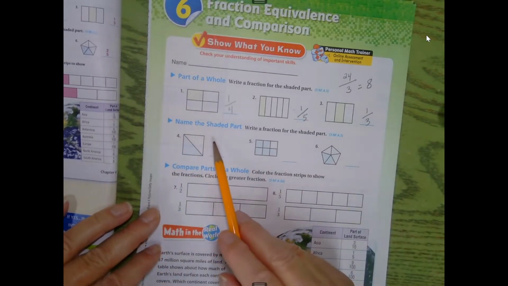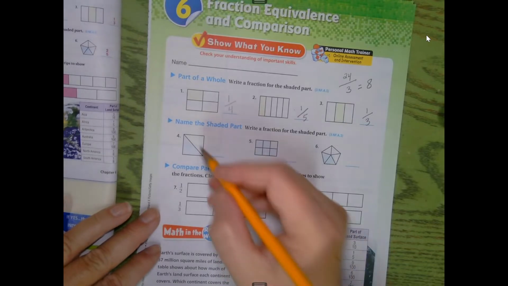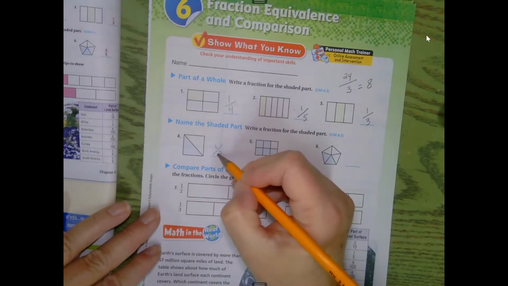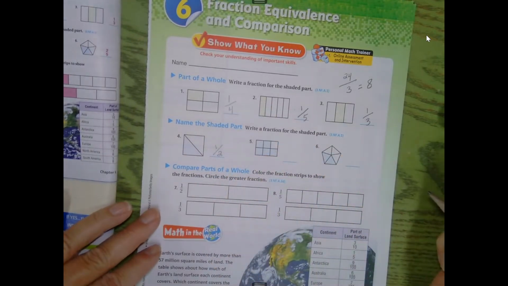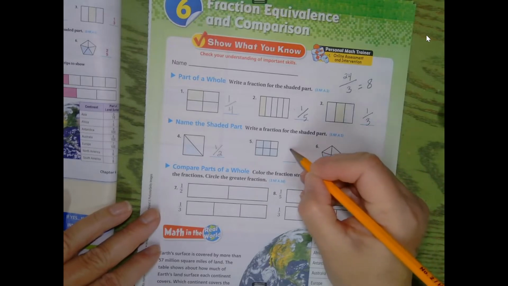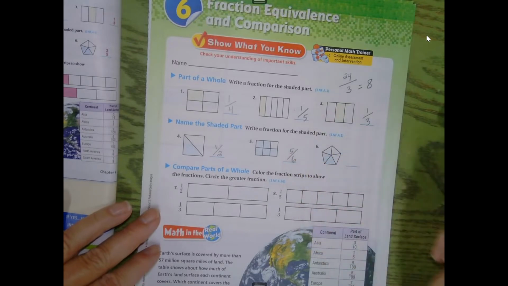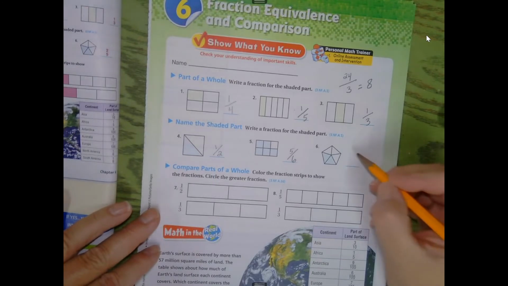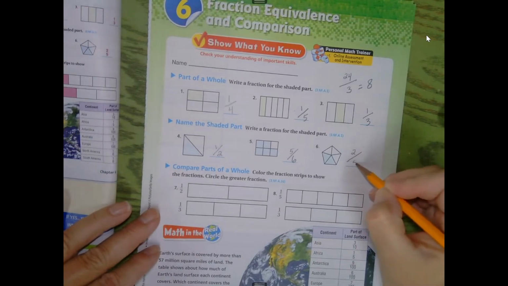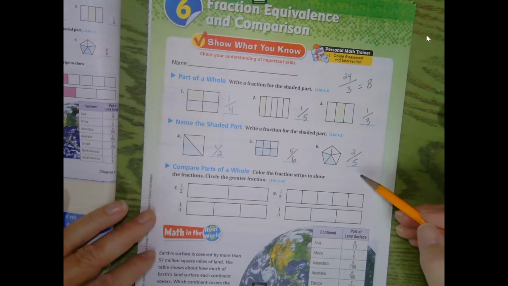Part 2, name the shaded part. We have 1 out of 2 parts shaded. On number 5, there are 5 out of 6 parts shaded. Number 6, we see 2 out of 5 parts shaded, or 2/5.